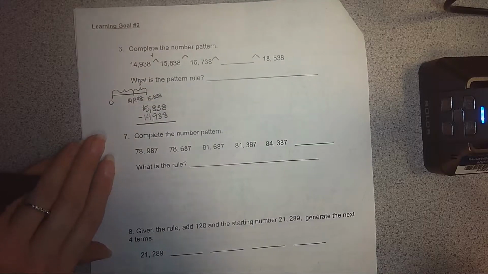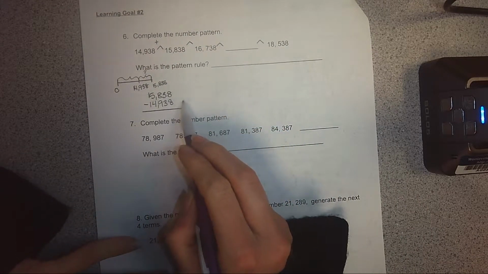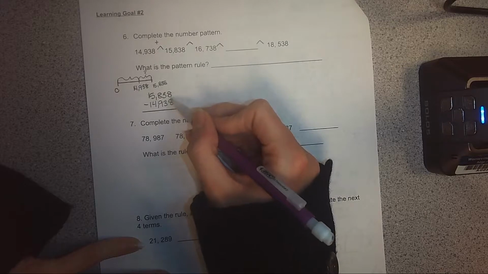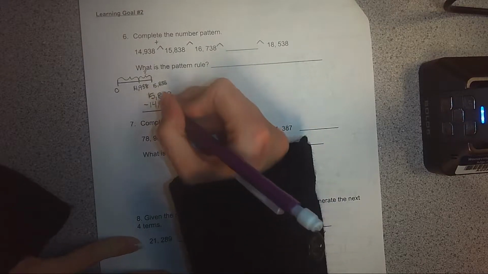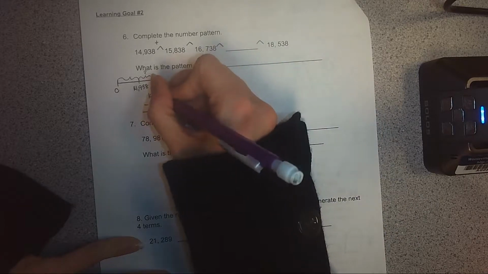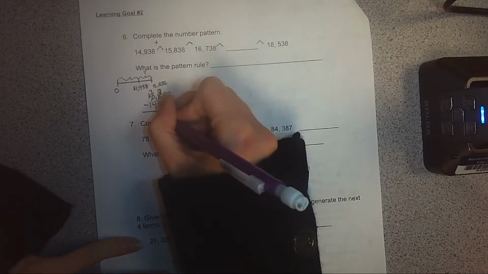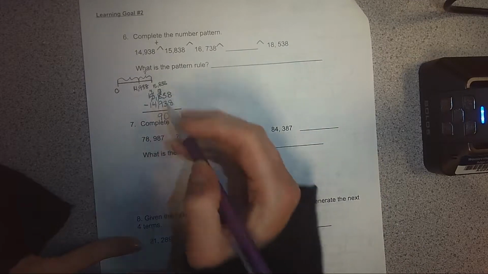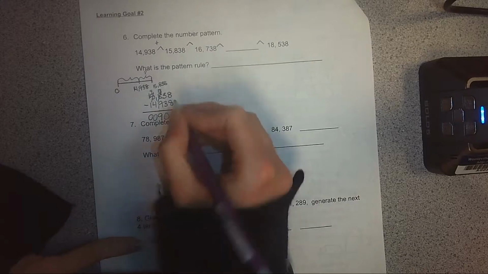So just like in my problems from learning goal 1, I'm going to set it up very carefully and solve. 8 minus 8 is 0. 3 minus 3 is 0. 8 minus 9, I can't do that yet. But I can if I regroup. 4 minus 4 is 0. 1 minus 1 is 0. 900.